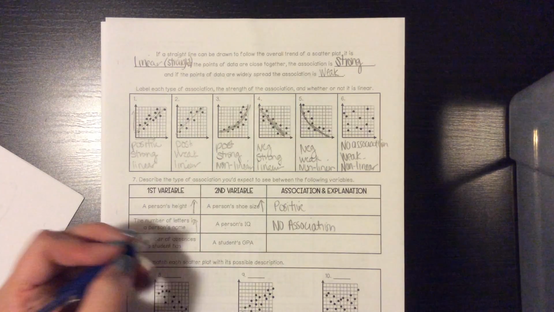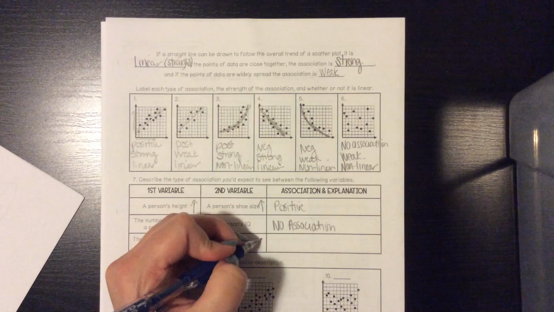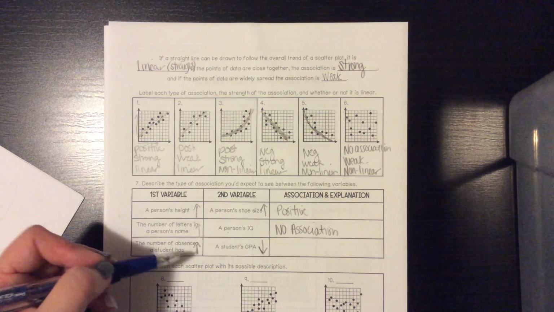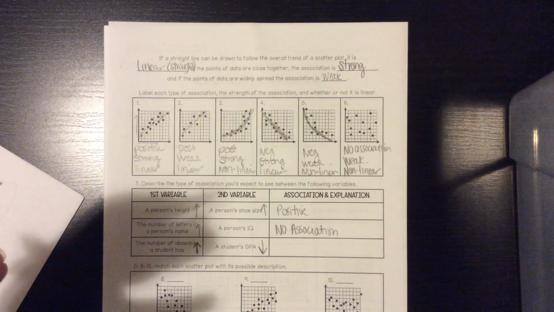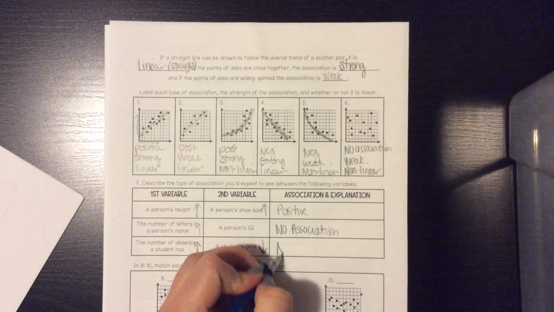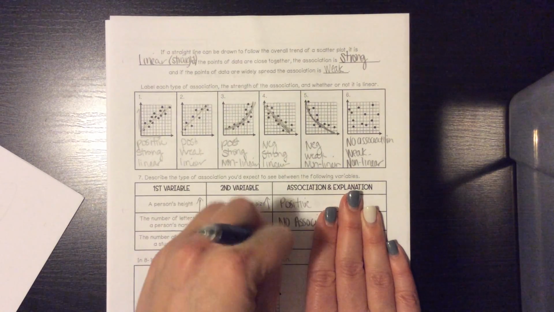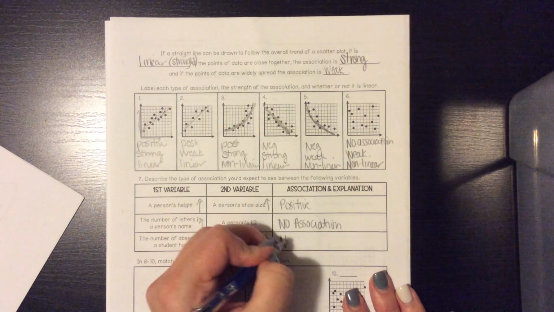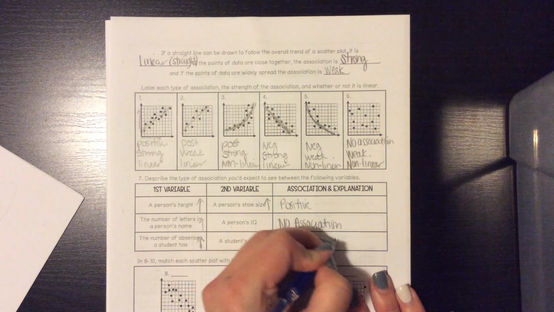The number of absences a student has. So typically if you have more absences, your GPA is usually lower. So I'm going in opposite directions. And it helps if you draw these arrows with it because it makes you see if they're going the same direction or opposite directions. So this would be negative, because as one's increasing, the other is decreasing. So this would be a negative association.